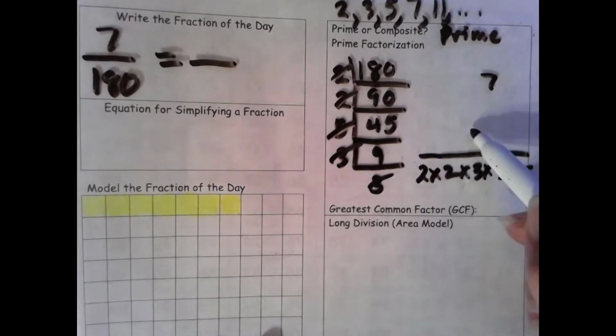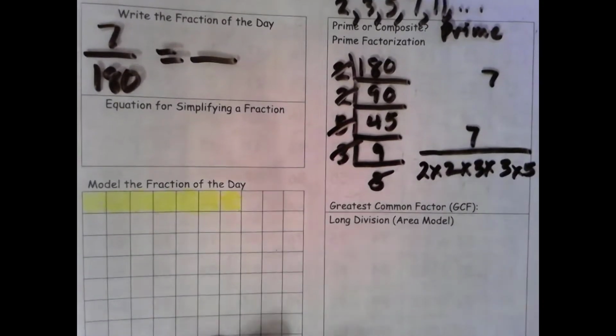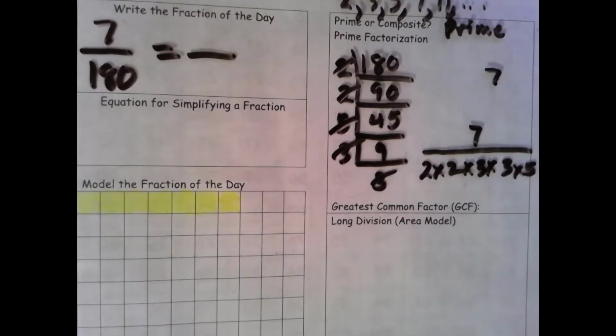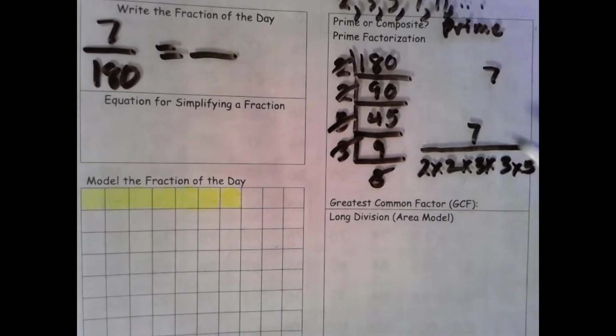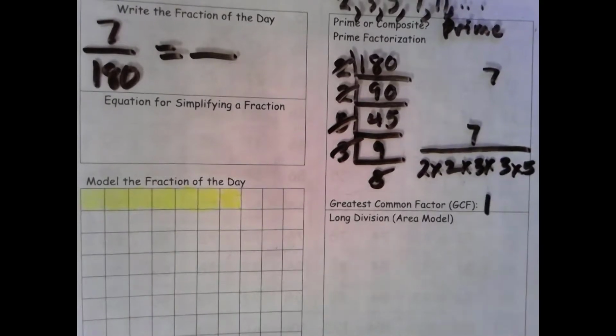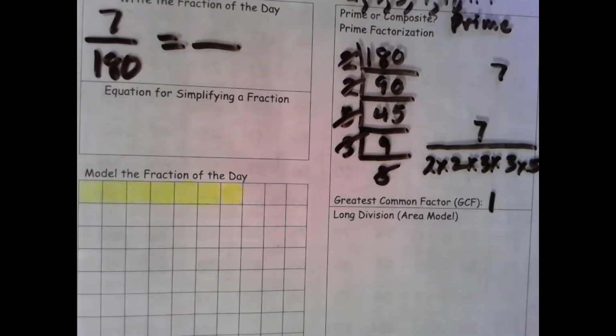And my numerator, my prime factorization is 7. Now we look for any common prime factors, and there are none. So that means 1 is our greatest common factor.